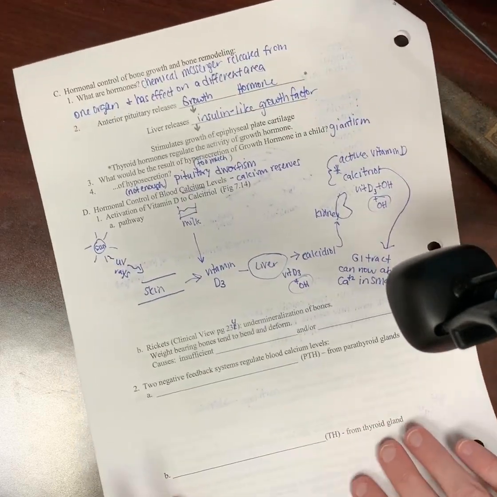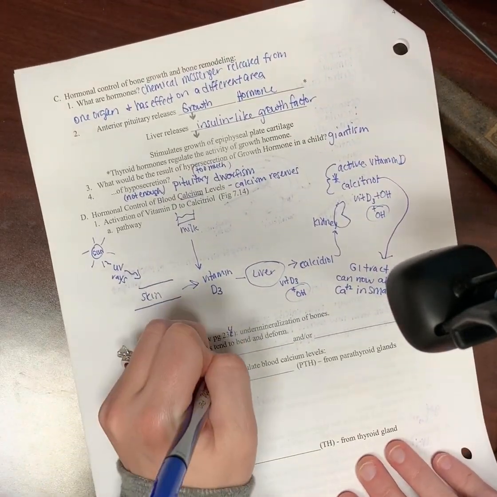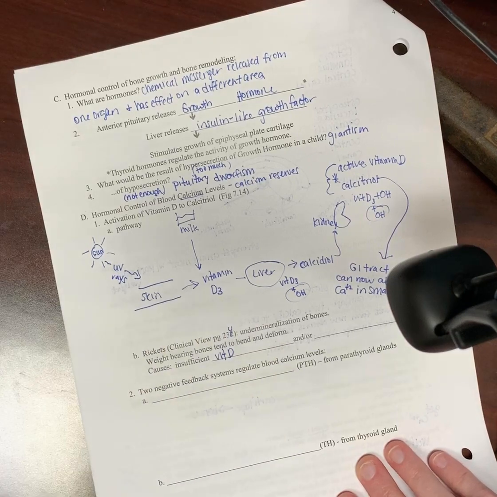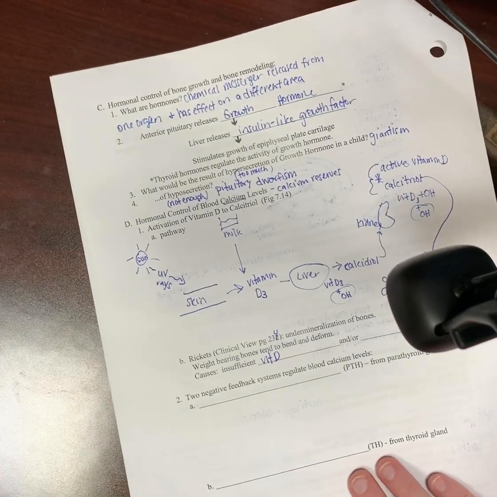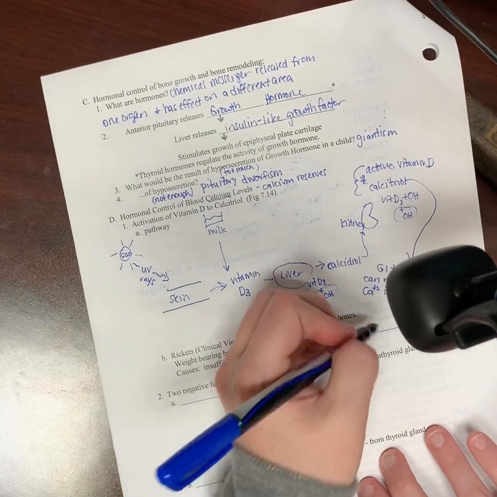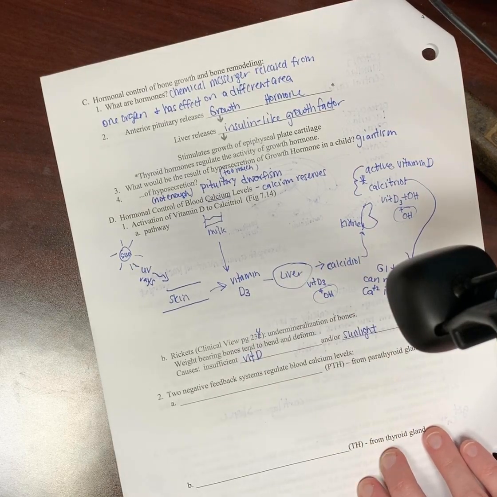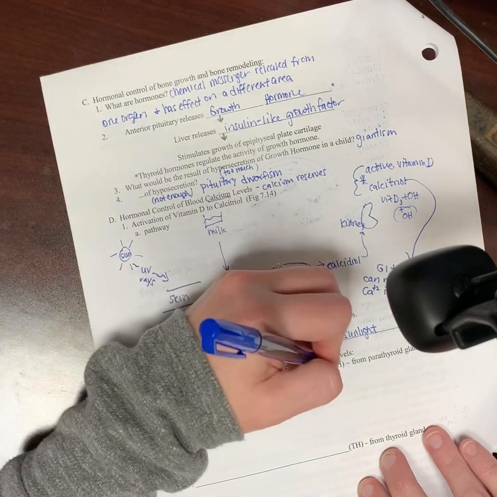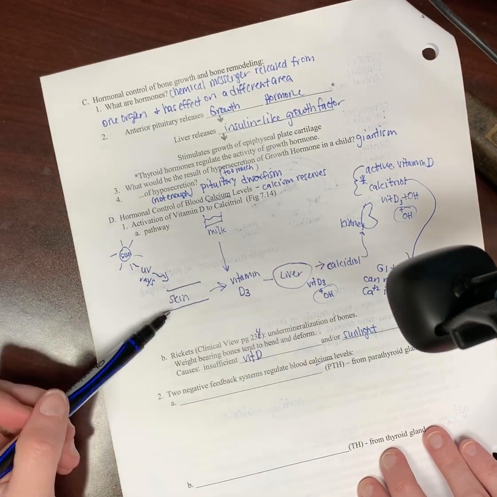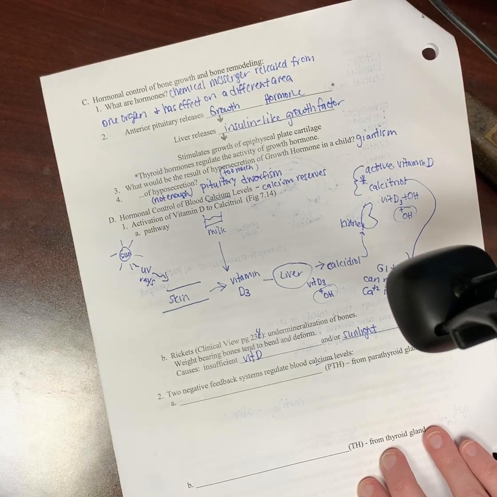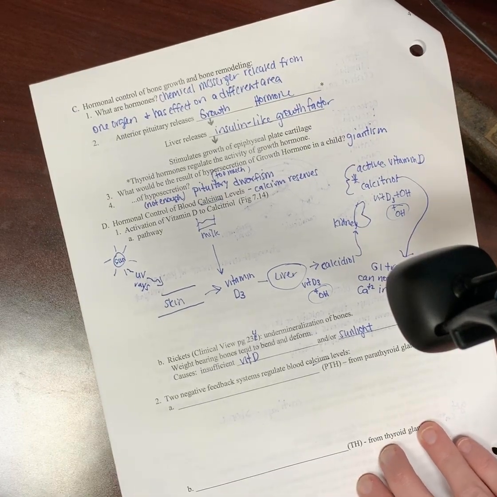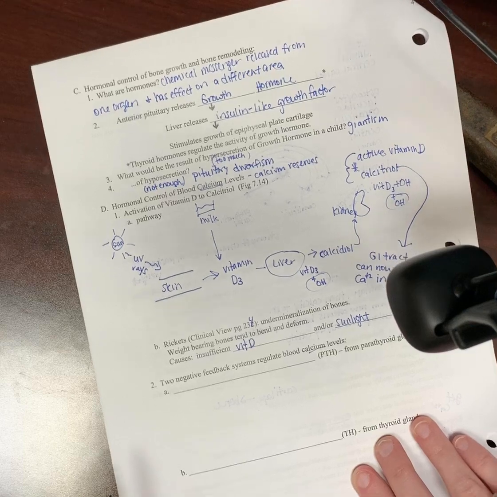So what can cause rickets? It can be insufficient vitamin D from the diet, so milk. So if somebody doesn't have enough milk, or not enough exposure to sunlight. Now, let's talk about blood calcium. So this is how we absorb calcium, using vitamin D. So now that we actually have calcium in the blood, how do we deal with it?